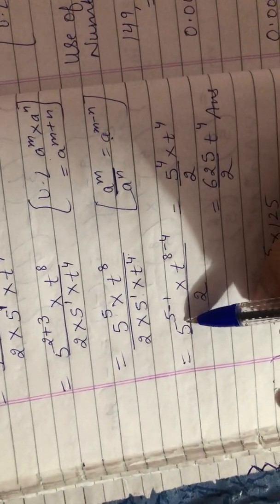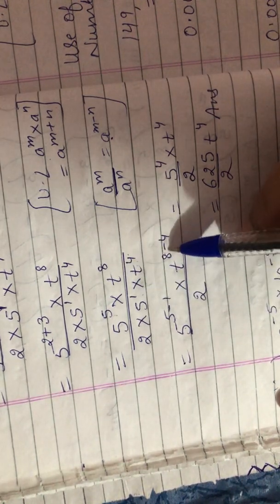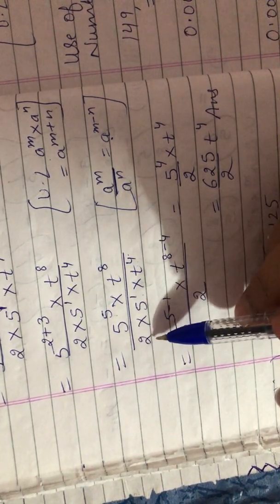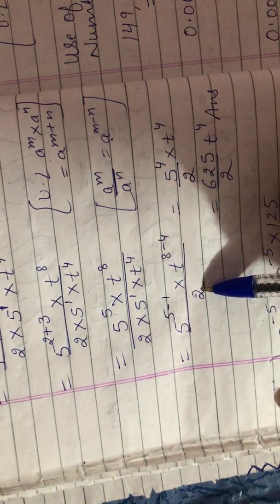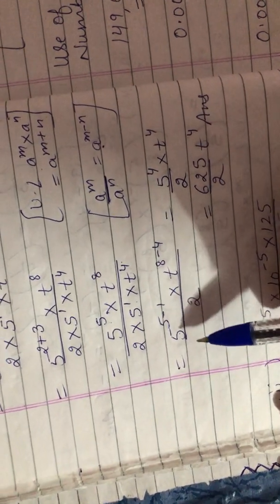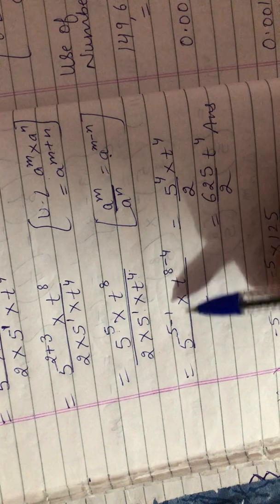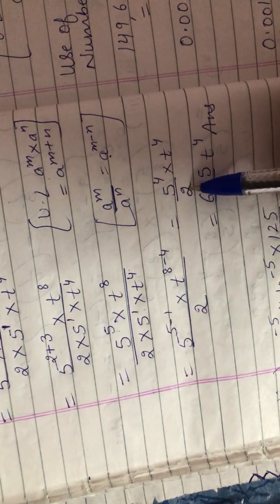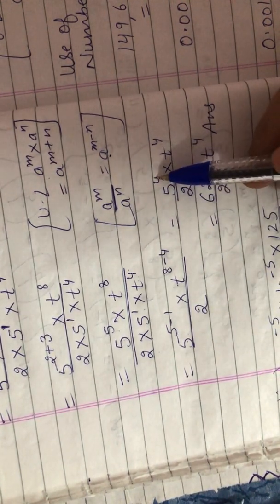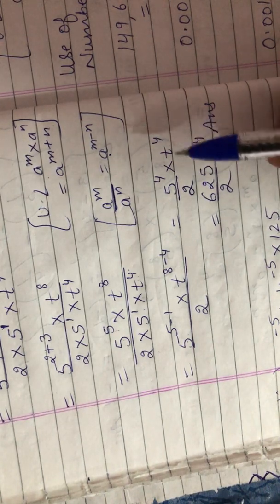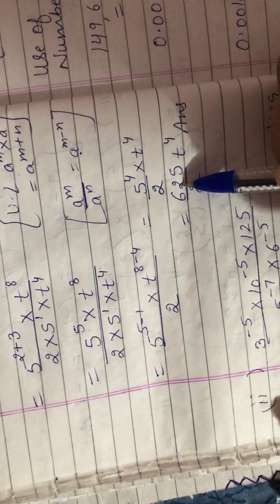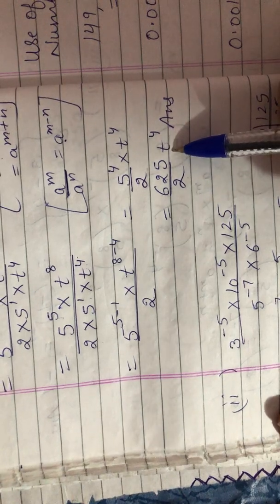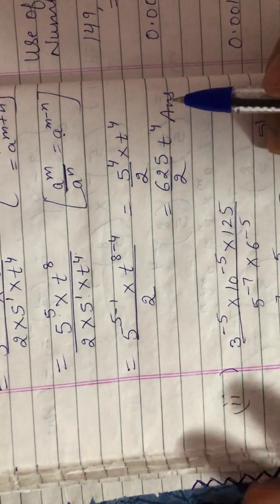So it becomes 5 raised to power 5 minus 1 into t raised to power 8 minus 4, and you can see 2 is already in the denominator, so it will remain in the denominator. You will not take this 2 in the numerator. So 5 raised to power 4 upon 2 into t raised to power 4. 5 raised to power 4 means 5 into 5 into 5 into 5, which makes it 625 by 2 into t raised to power 4. So this is the answer of the first part.